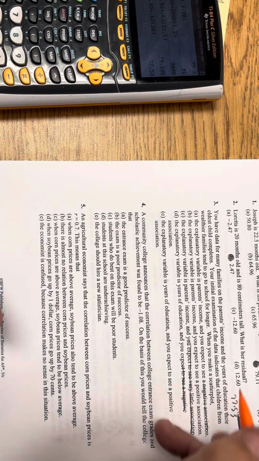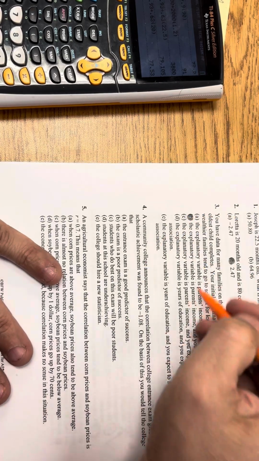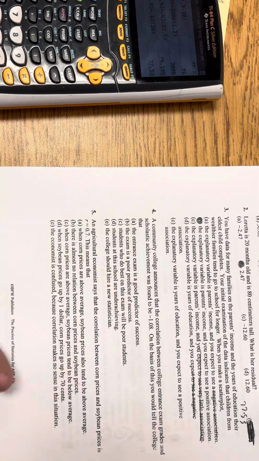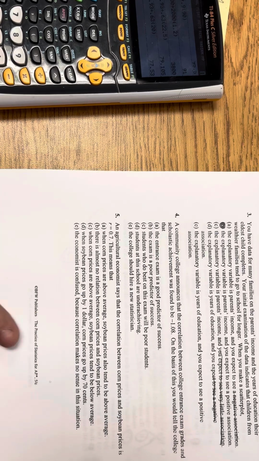That makes this B, because the explanatory variable would be the income and the response variable would be how long they went to college.